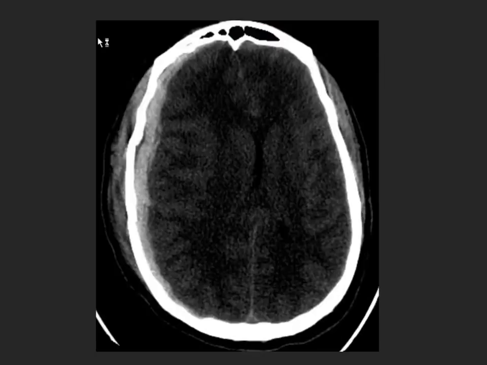Here the image has been displayed a little bit differently. The window's been made a little bit wider. It's now 90 Hounsfield units.